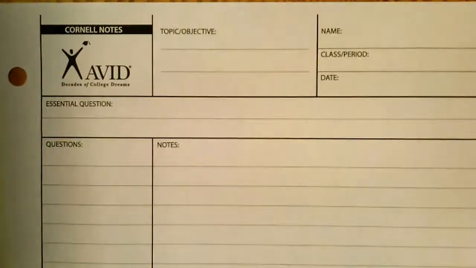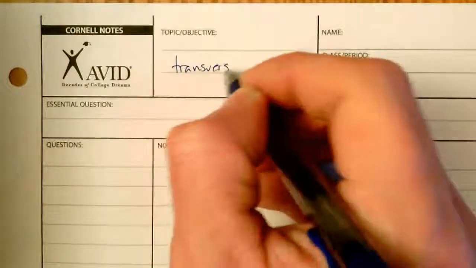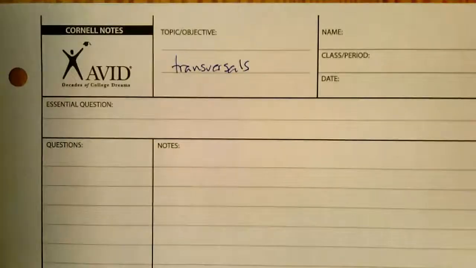All right, this set of notes is all about transversals.